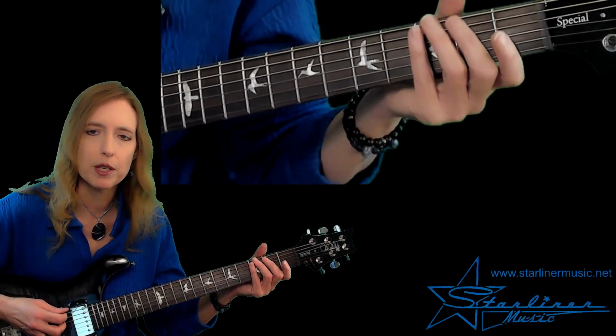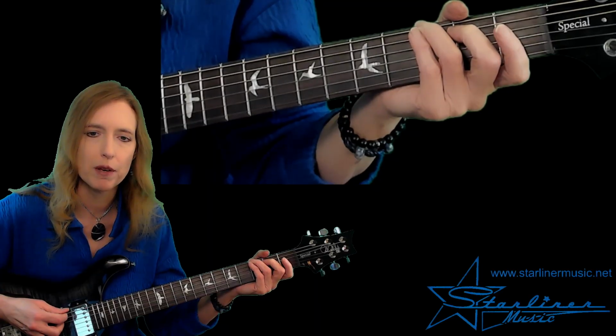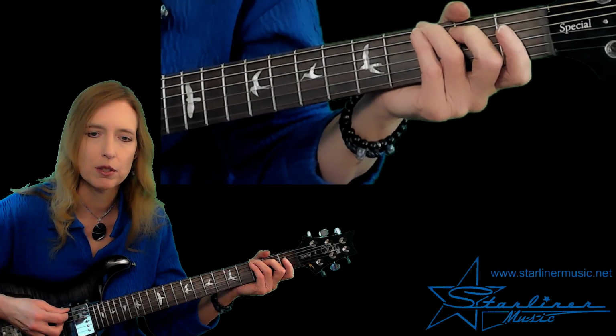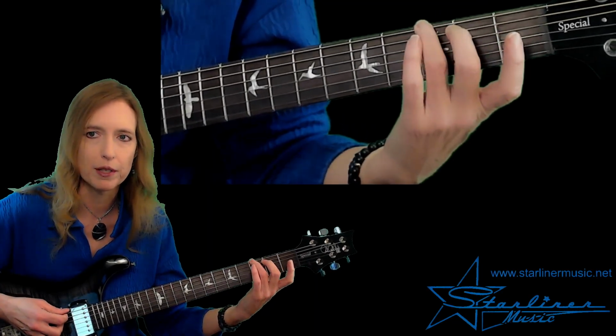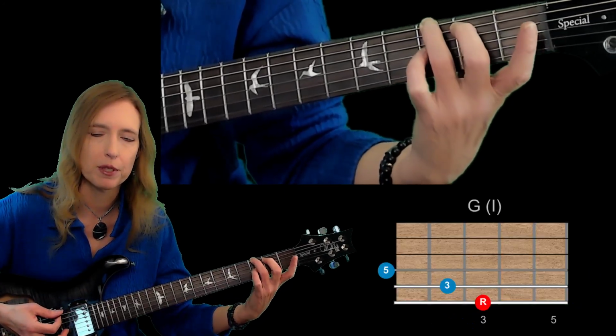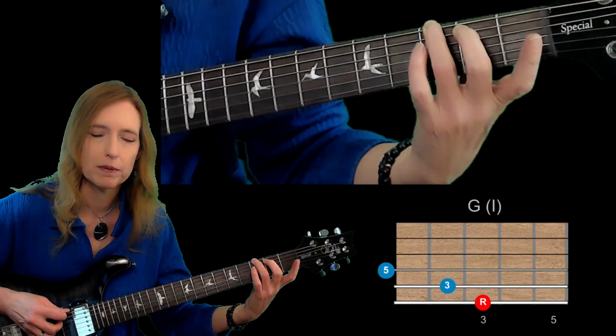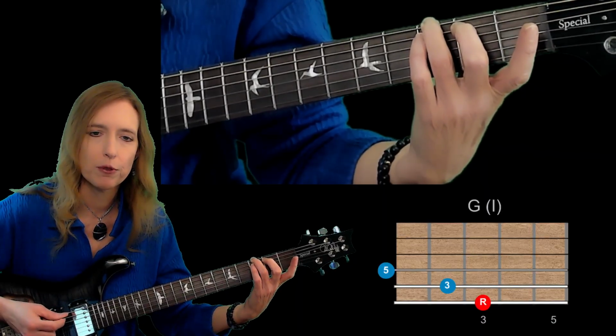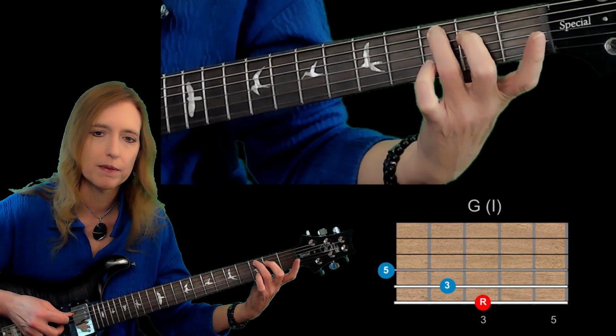So again, remember the diatonic circle is 1, 4, 7, 3, 6, 2, 5, 1. So if I start on 1, which is G, and play a root position G chord here from the 6th string, my next chord a fourth away would be a 4-chord, C.